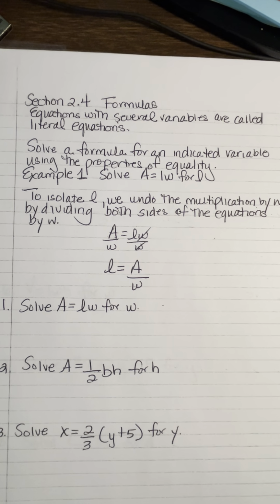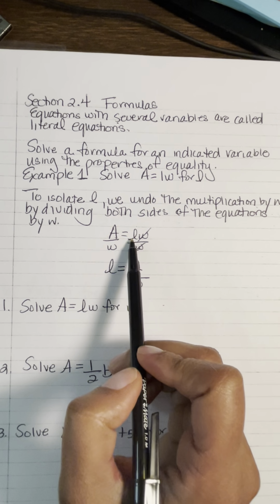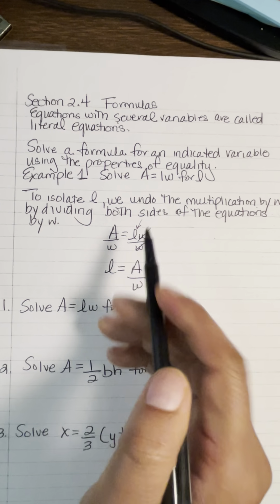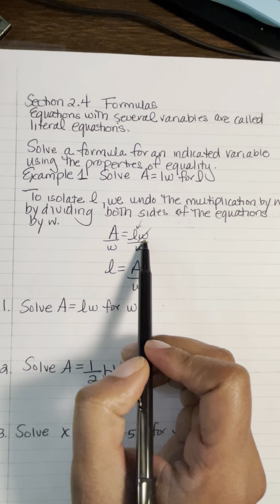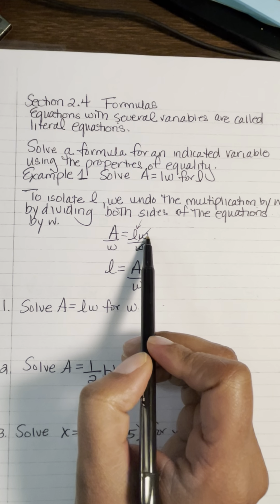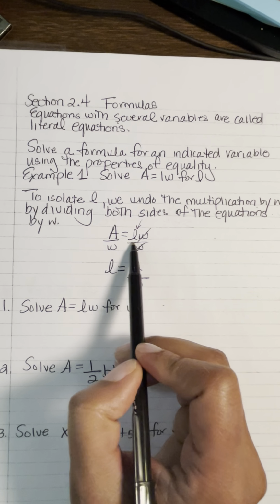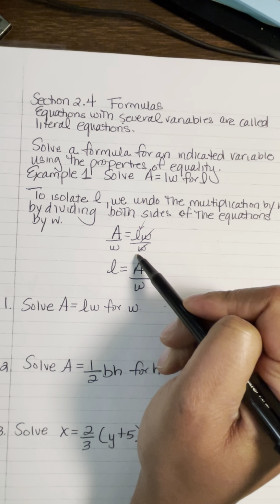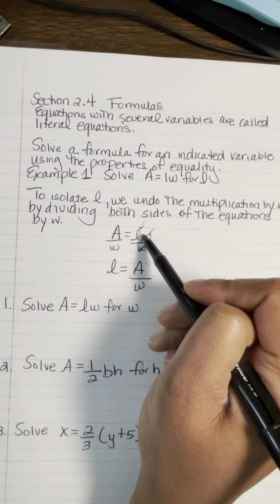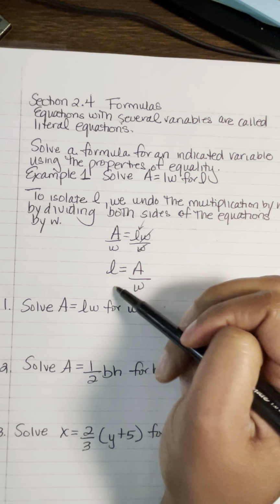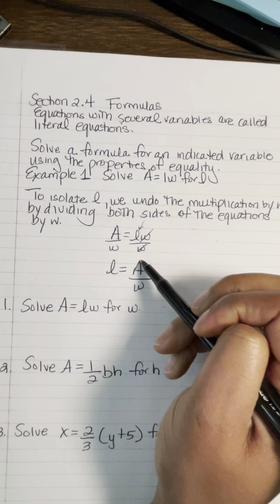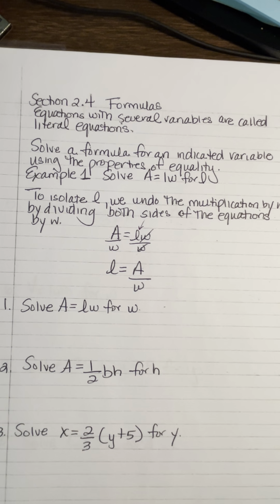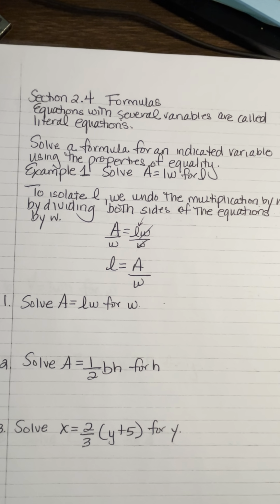Okay, so I have A equals LW. I want L, but I don't want the width or the W. So in order to remove it, the only thing you need to do is divide on both sides, which will cancel out the W, leaving you with just your variable L. So this answer is just L equals A divided by W, and that's it. Okay, let's try another one.